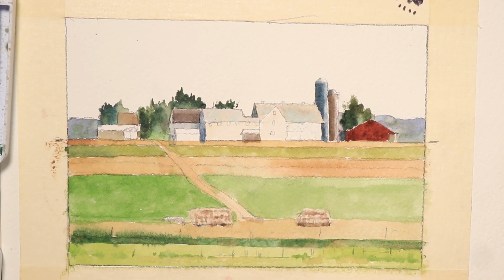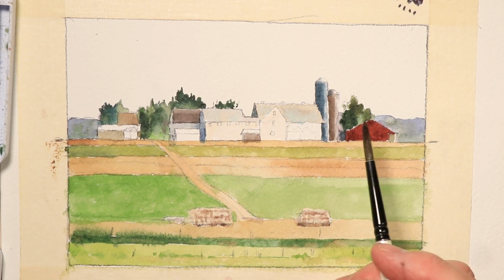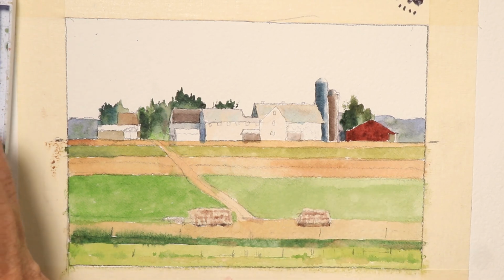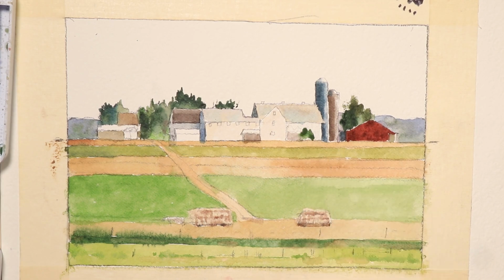So I'm just basically putting in some colors. I'll do the same over here. There's some greens over there. Some trees, I think, over here.